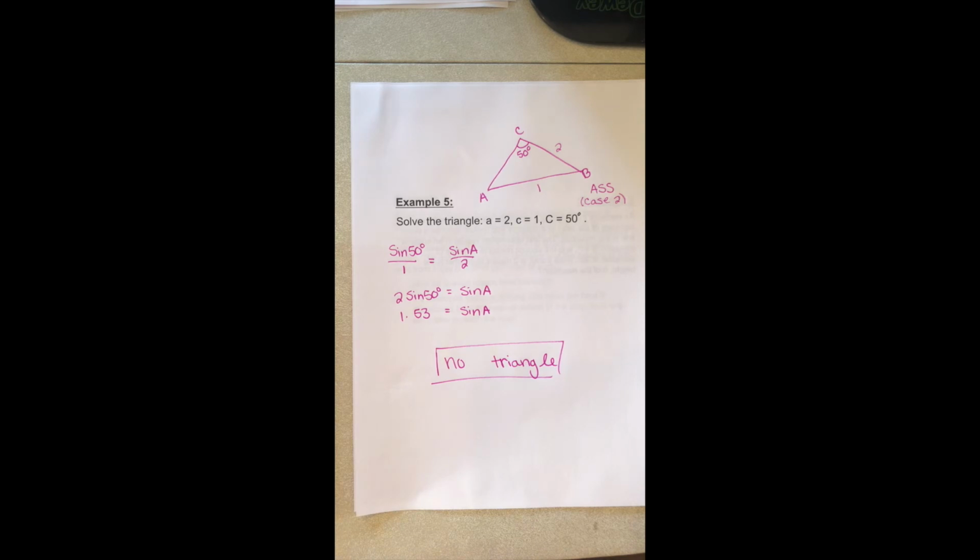Now, yes, some ASS triangles require you to do double the amount of work. Some require you to do a third the work. It just depends on the question. There is no way to easily tell, you actually have to go through and do the work every time.